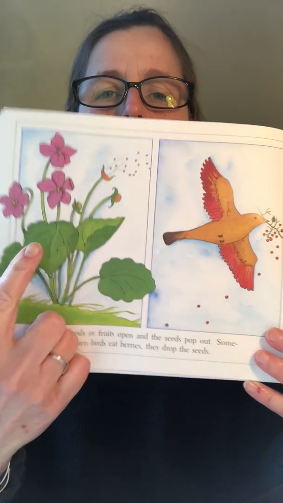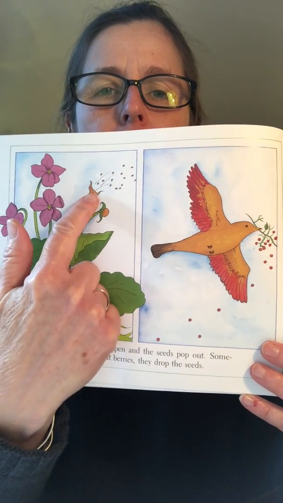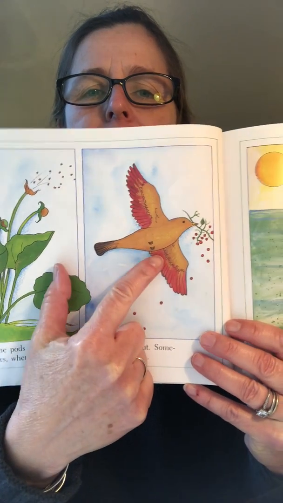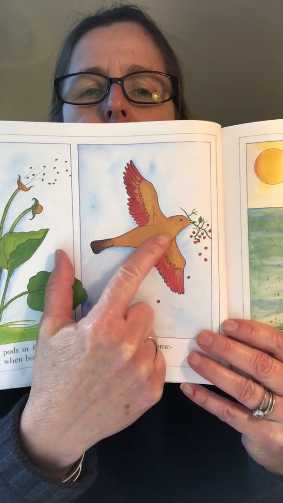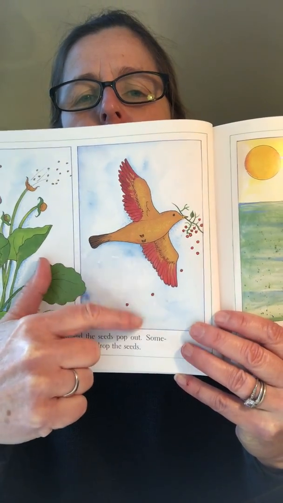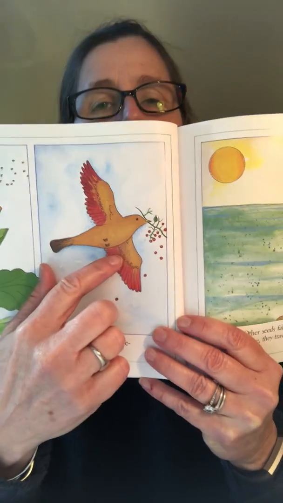Some pods or fruits open and the seeds pop out. Sometimes when birds eat berries, they drop the seeds. So there is a bird carrying a branch, and all those berries are dropping off, and every berry that drops off is a seed that could become a new plant.